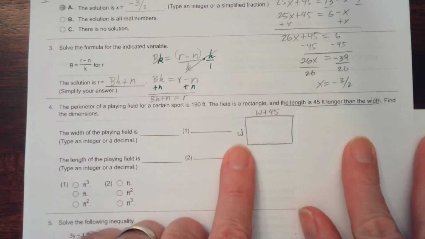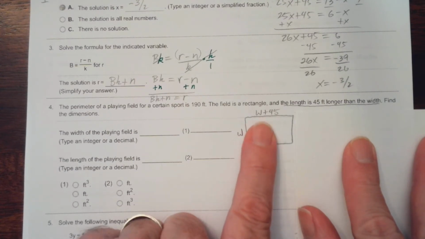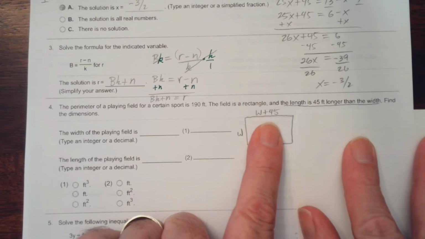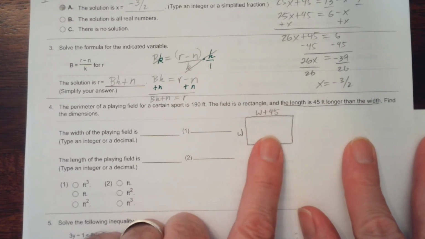And notice I called the width W, which is what we normally do. We call our shorter side the width. And then you can see the length is 45 more than the width. Instead of using L here, we can write the length using W. We want everything in terms of one variable. So we've got that set up.